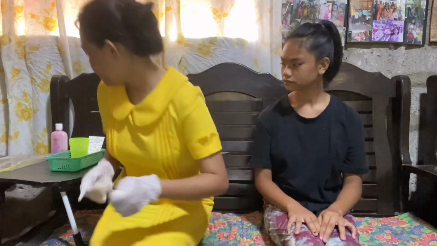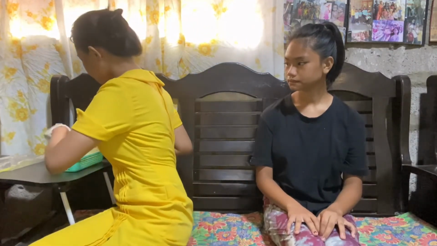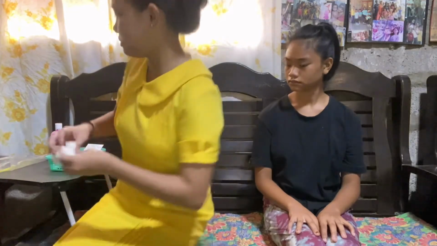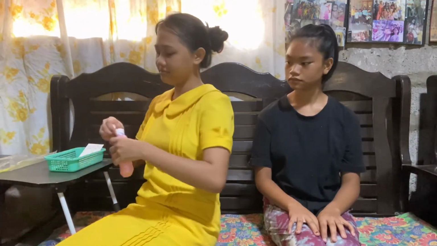And then next is to dispose of used materials and arrange the reusable ones. And then, ayan po. Dispose, ayun na po, na-dispose na po natin. Remove PPE if used. And then, perform hand hygiene na rin po. Tapon na po natin. And then, don't forget to assess for the effectiveness of the medication given. Ayan, so after 30 minutes po, balik po tayo.